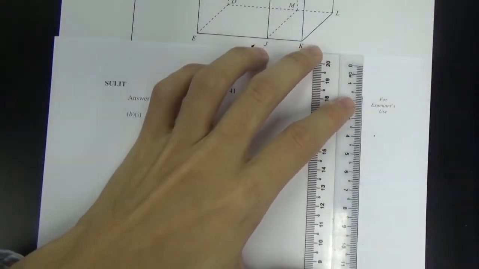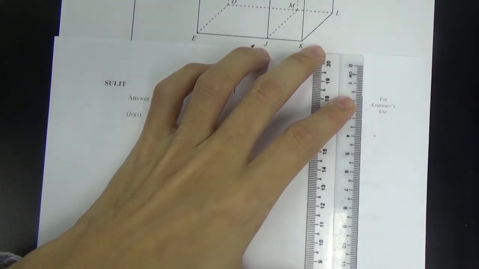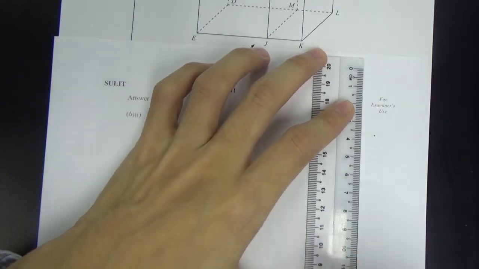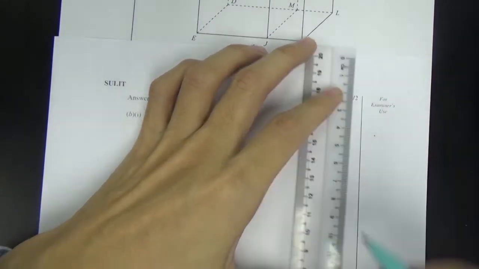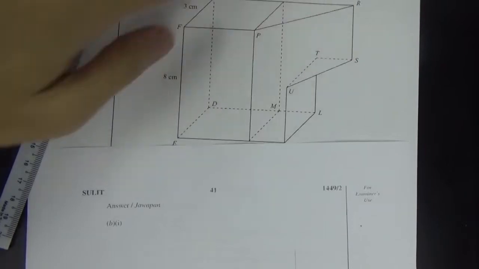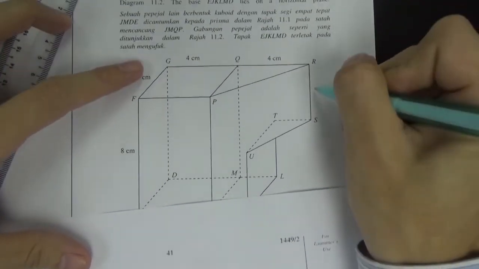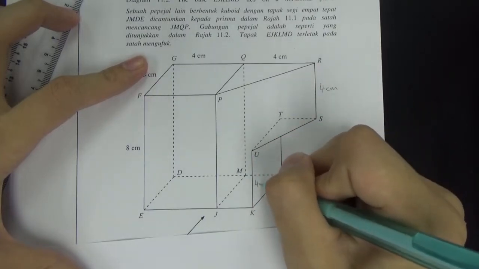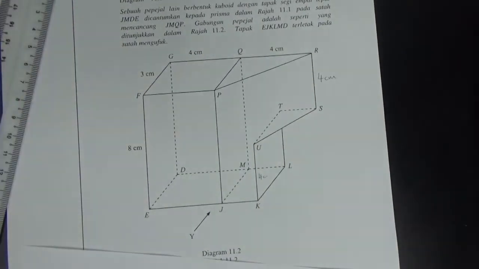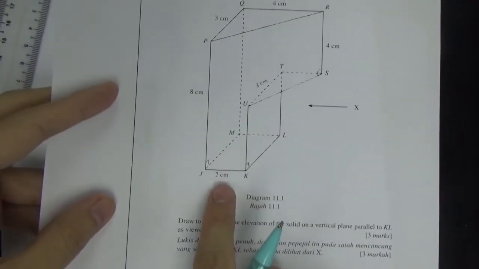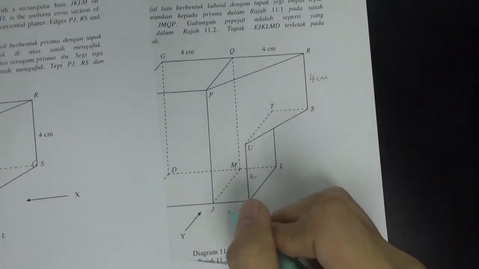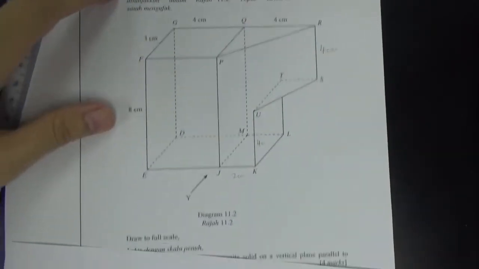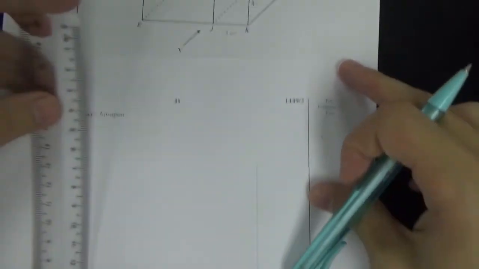So let me just draw a reference horizontal line. We can use these lines and then use the plastic ruler to get us a nice vertical line. Okay, then this bit is actually 4 cm only, remember? 4 cm here. This bit was 2 cm, so 2 cm here, JK. I think that's all we need, alright? So it means we need just 4 cm here.